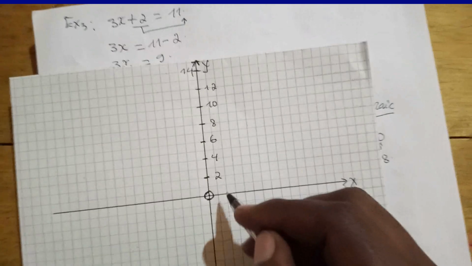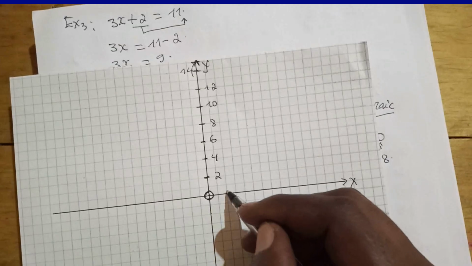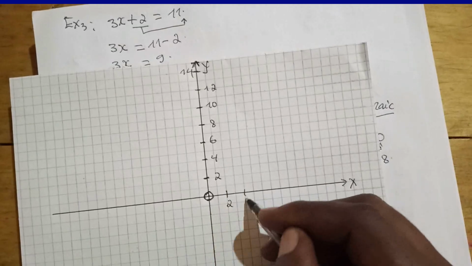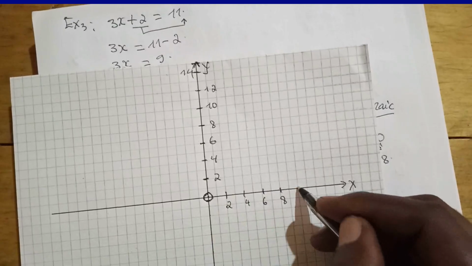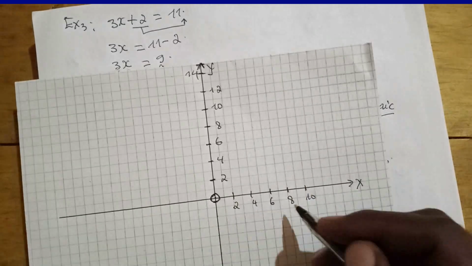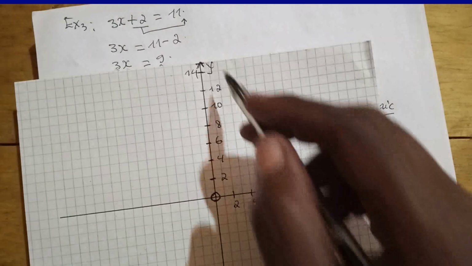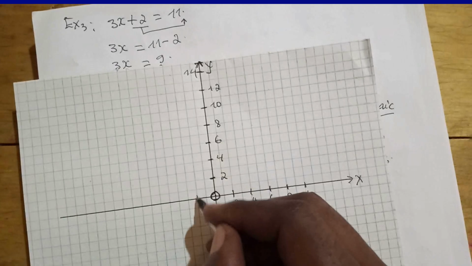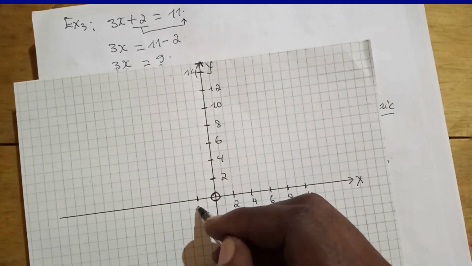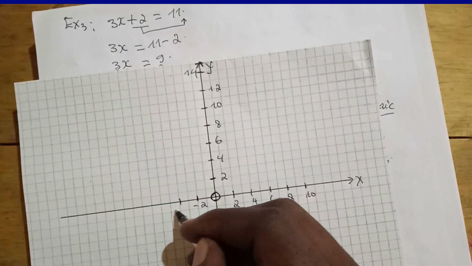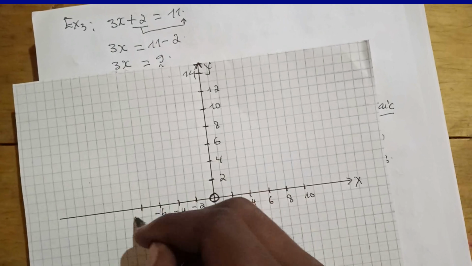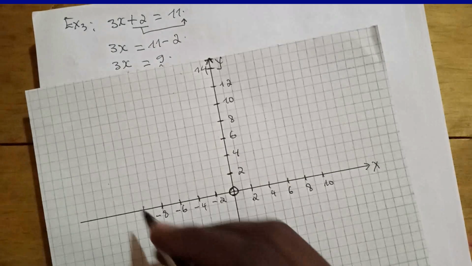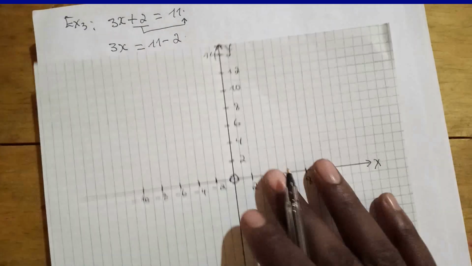Okay, on the x-axis, here we have 2, 4, 6, 8, 10. Let us stop here. This is the positive side of the x-axis. This is the positive side of the y-axis. Let us go to the negative side of those axes. Here we have negative 2. This is negative 4. This is negative 6. This is negative 8. And here we have, for example, negative 10.